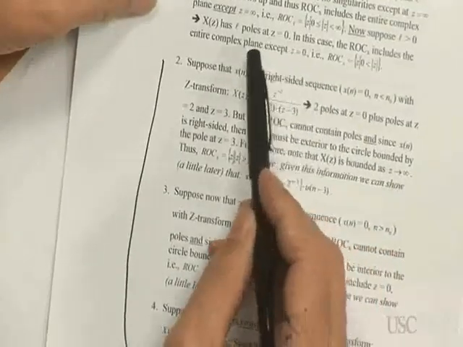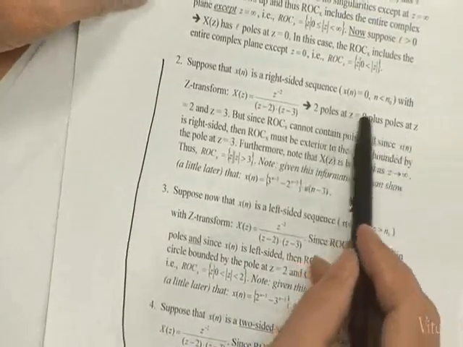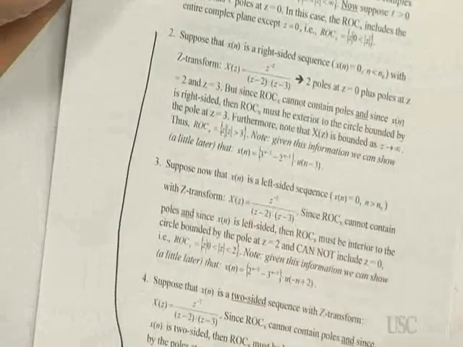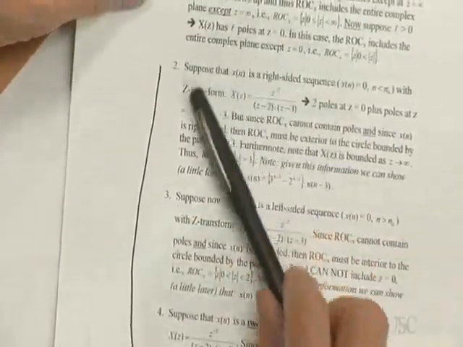I haven't told you what the ROC is, but I do give you the side information that the inverse Z transform of this is right-sided. So x of n is 0 for n less than n naught. If n naught is greater than 0, it's causal. If not, it's not causal, but it's still always right-sided. So I've given you that side information.